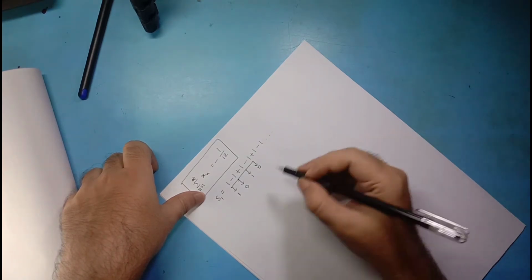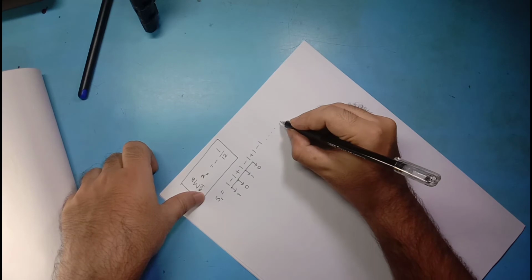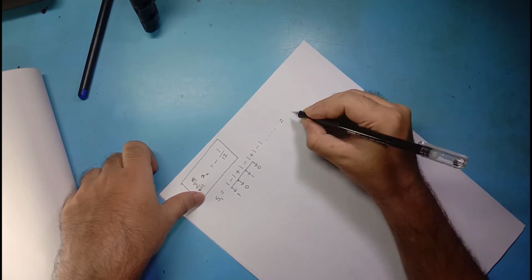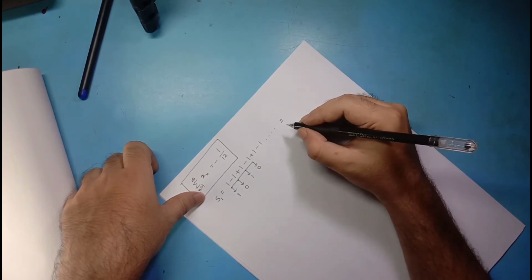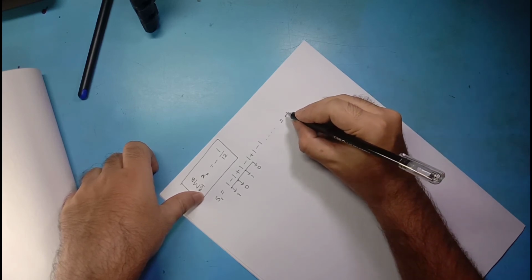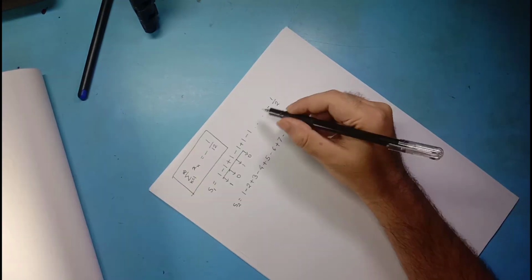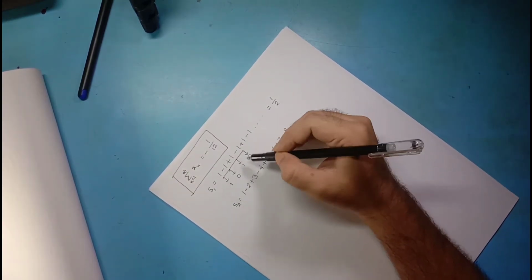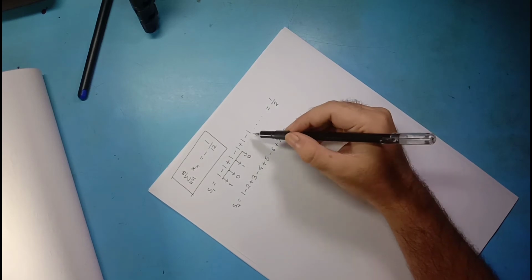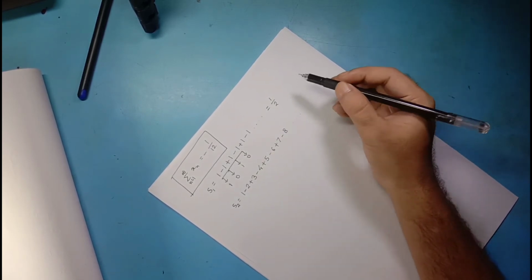So basically it will go back and forth between 1 and 0. So we will get 1 or 0, which means we can take the average. It's half, right? The summation of 1 minus 1 plus 1 minus 1 plus 1 minus 1 equals half.